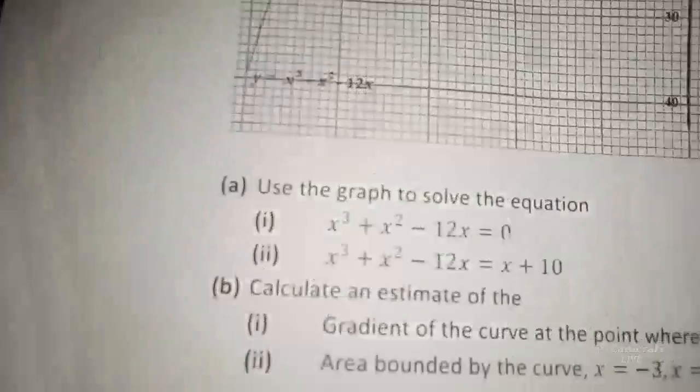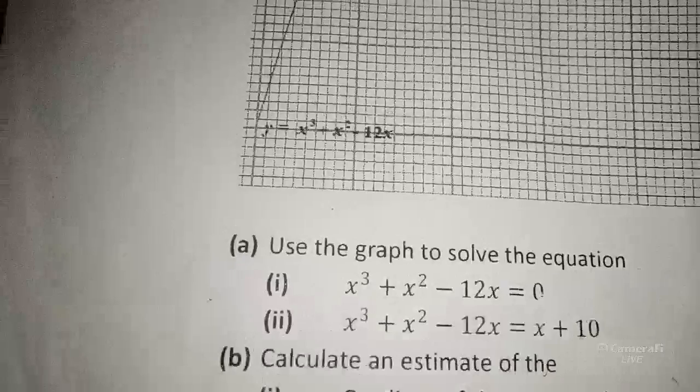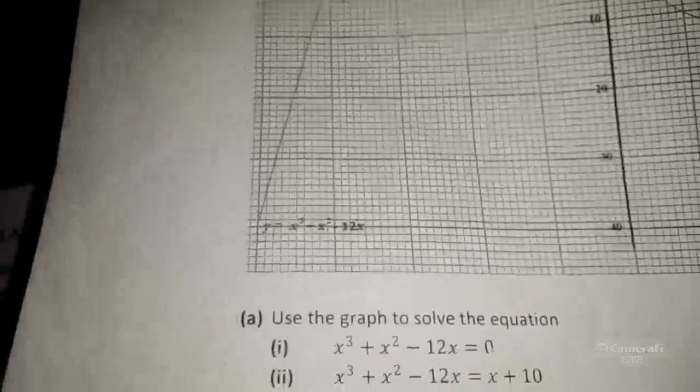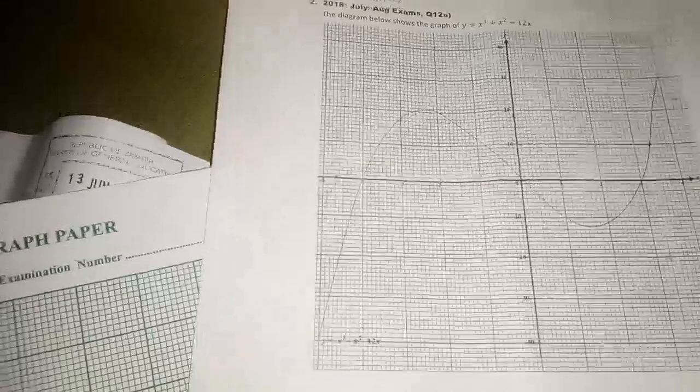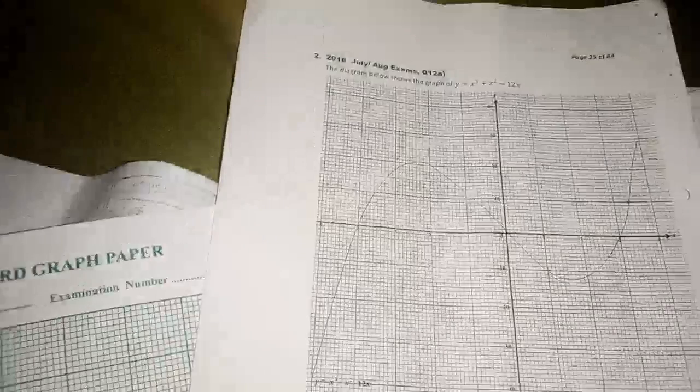As I was explaining, we have those two equations. They are saying use the graph to solve the equation. Please use the graph to solve the equation. So let me get where we can work out for this one. I'll use this side.